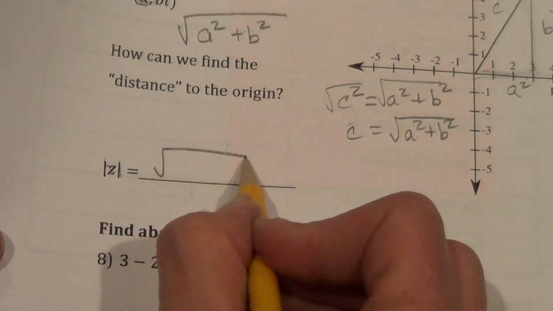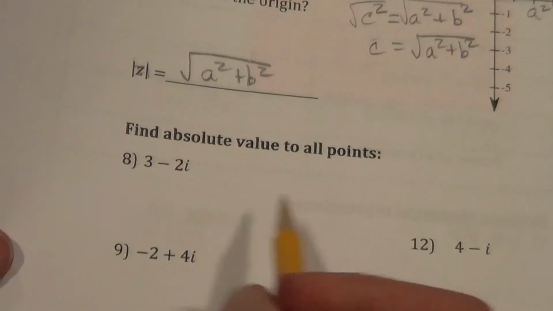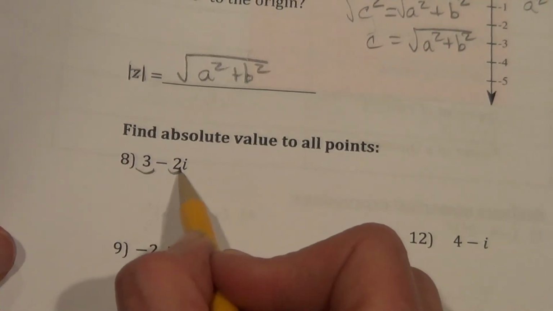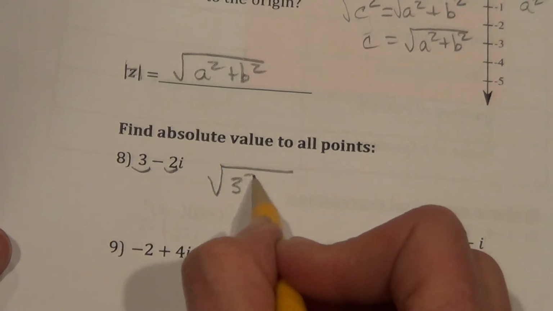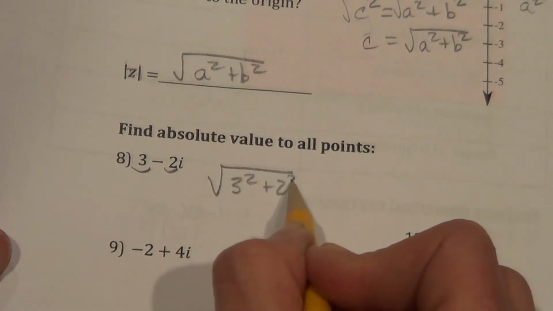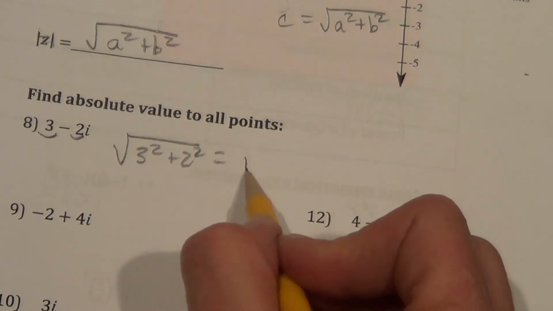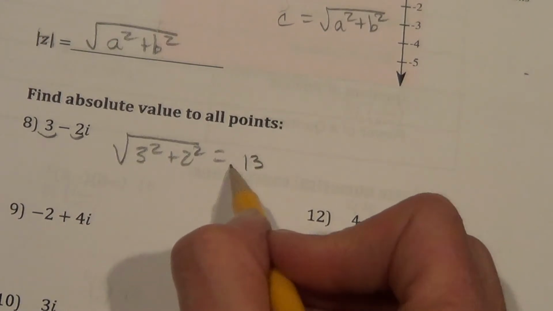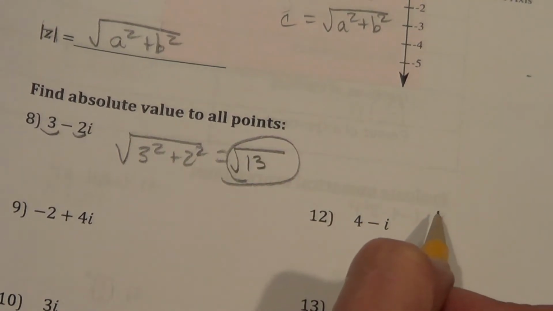And it's equal to the square root of a squared plus b squared. So here's my a value, there's my b value. I simply take 3 squared plus 2 squared. 3 squared is 9 plus 2 squared is 4, so that's 13. Radical 13. There's my absolute value.